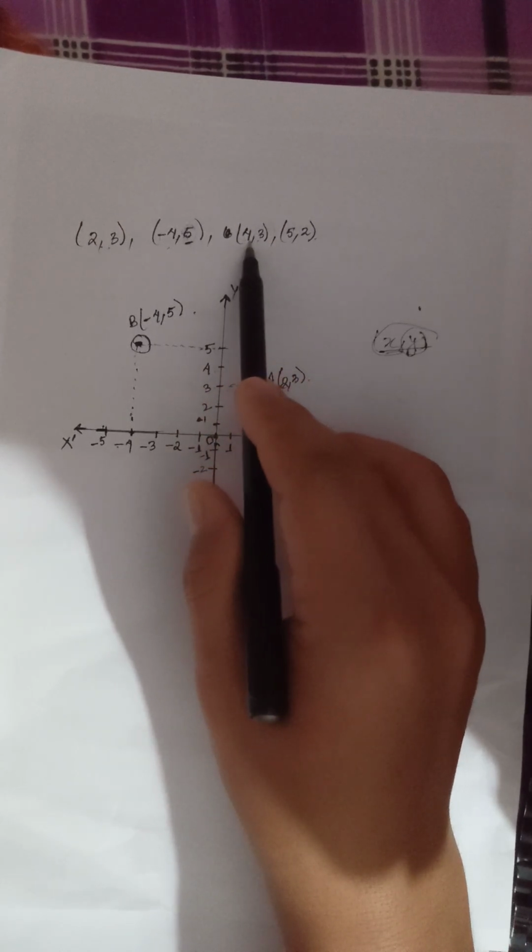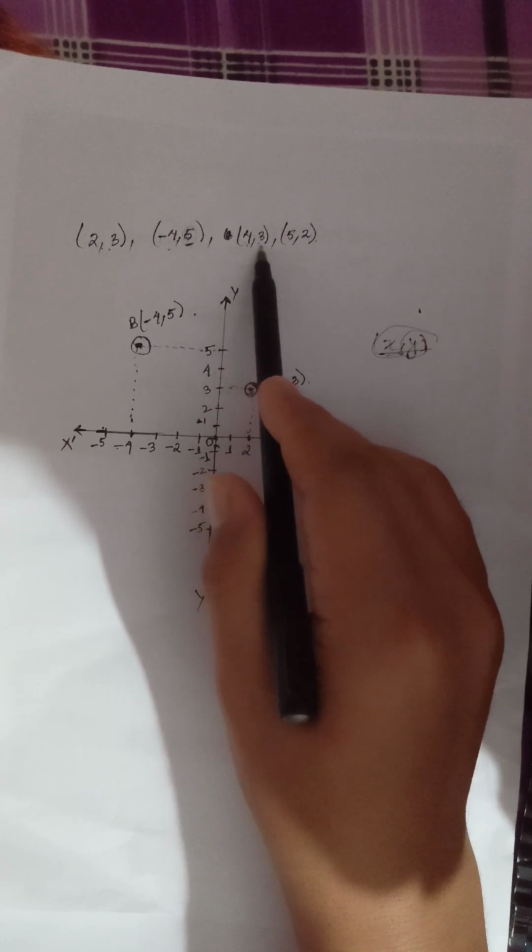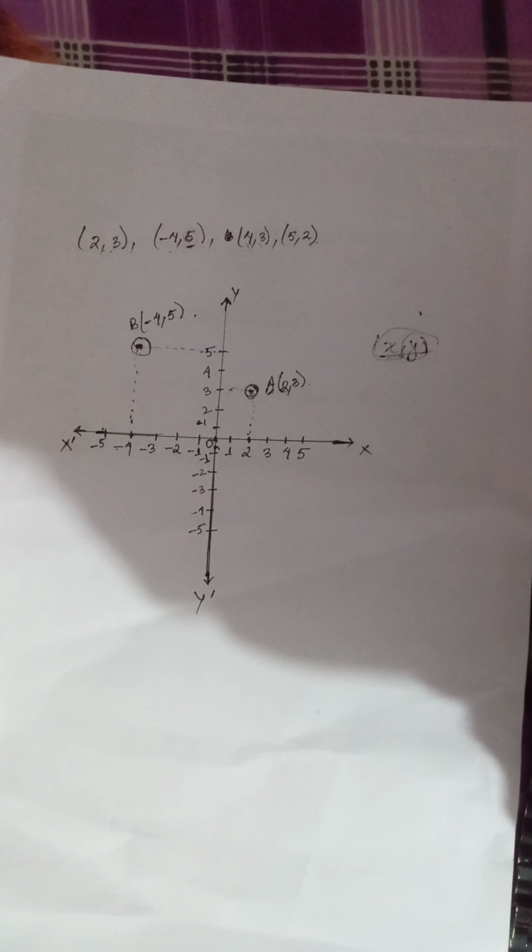The way of representing this is that first this will be x and this will be y, right? Then, according to the point given to us, the first thing we need to find is x in the positive direction, and secondly we need to find y in the positive direction.